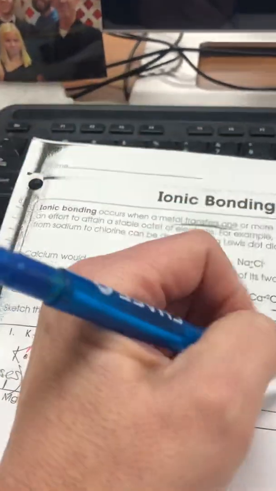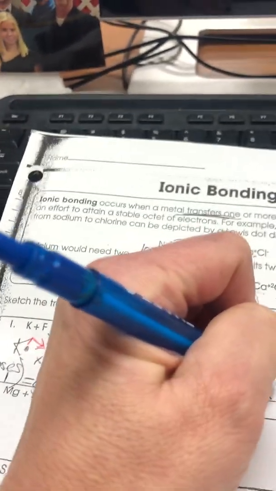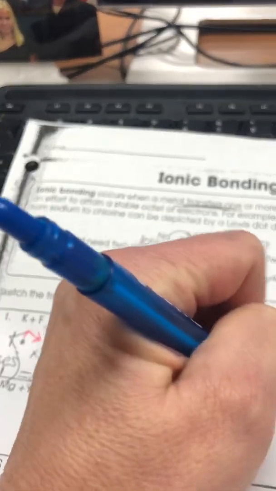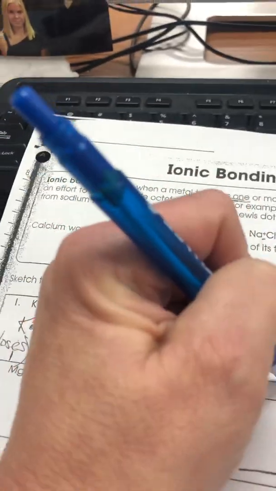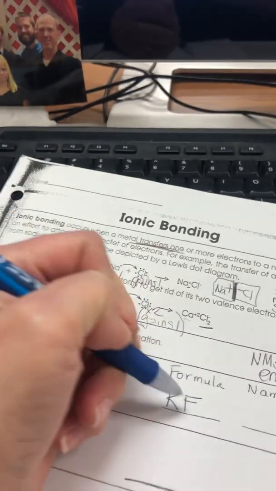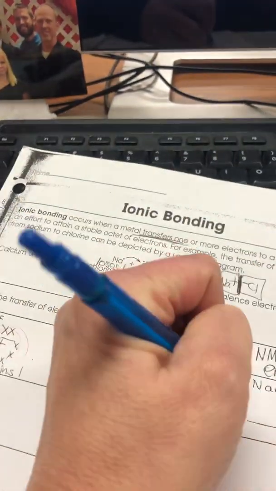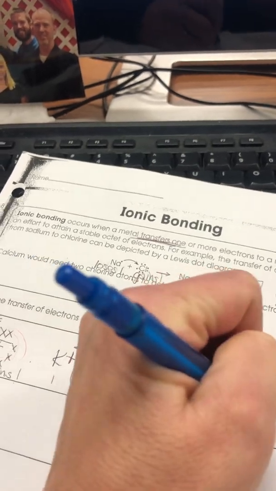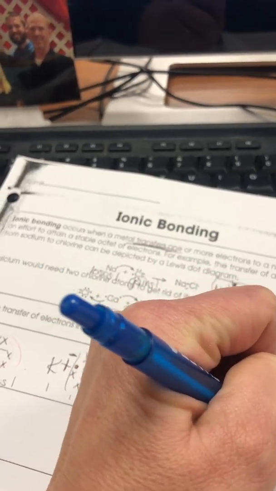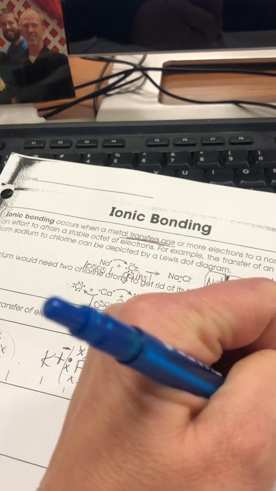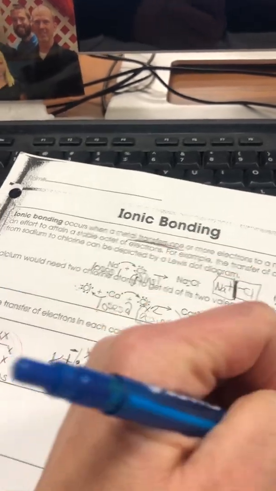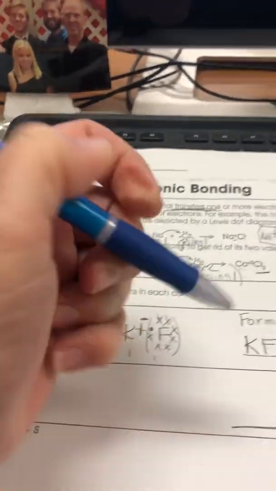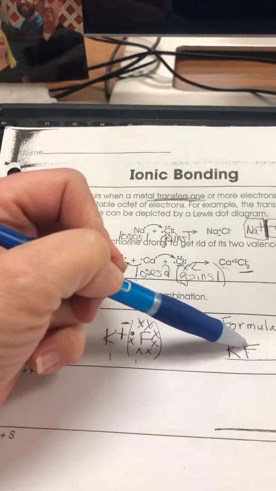And so you're basically going to write a formula of K and F. You don't need anything in between, okay? And then you're going to say the name potassium, and fluoride. So you're going to write the ending of "ide," okay? So you're going to say potassium fluoride, okay?